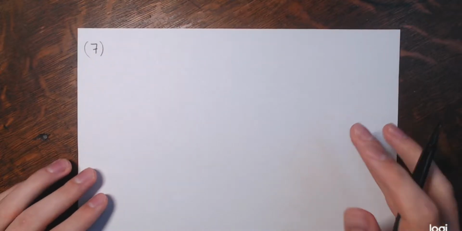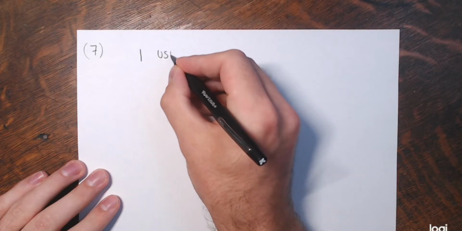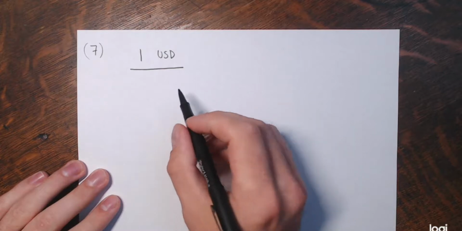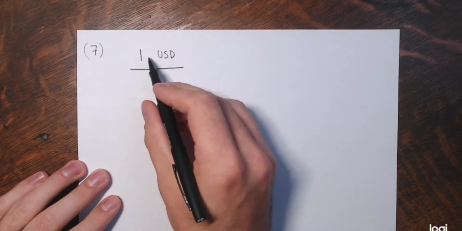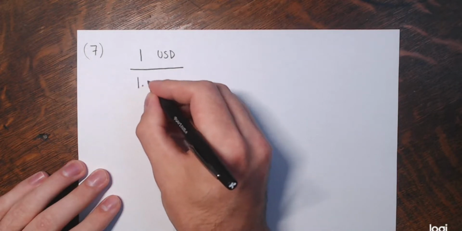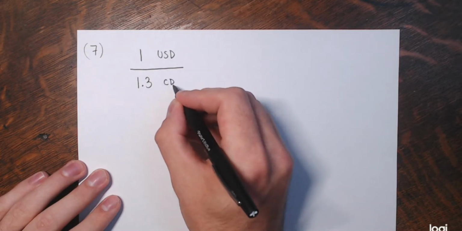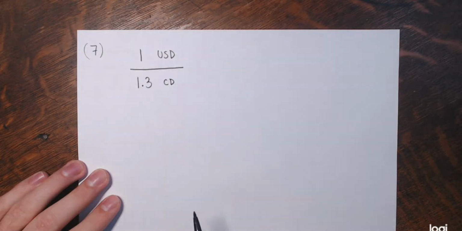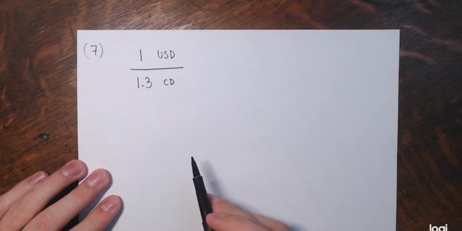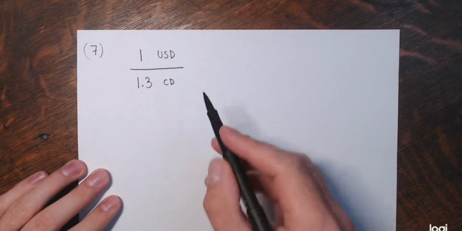So the one ratio they gave us is that 1 US dollar, I'll put USD, is equivalent to 1.3 Canadian dollars. And I don't think this is the actual abbreviation for Canadian dollars, but CD. So there's 1 US dollar for every 1.3 Canadian dollars, or you could flip it around and say there's 1.3 Canadian dollars for every US dollar.